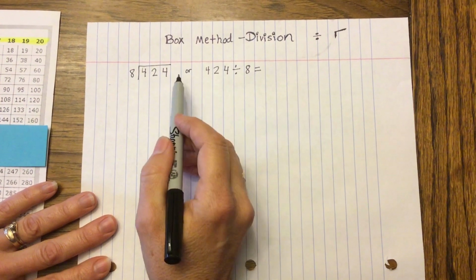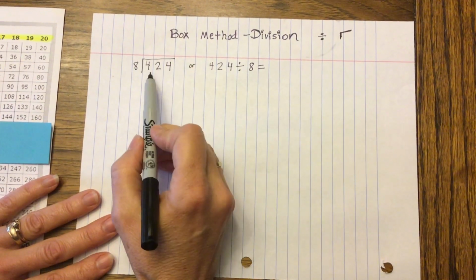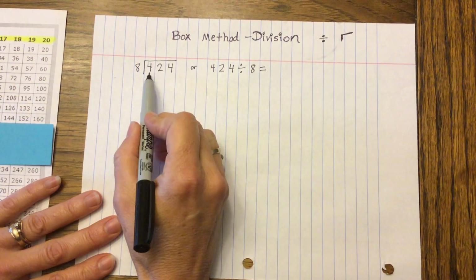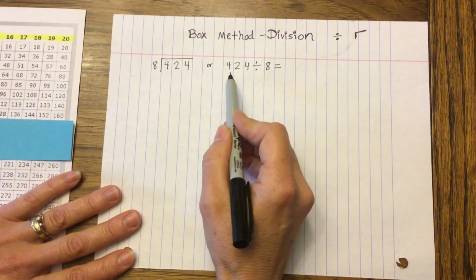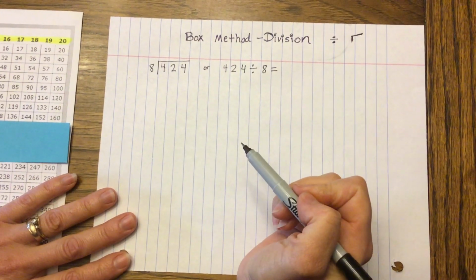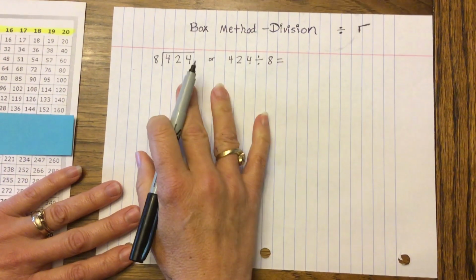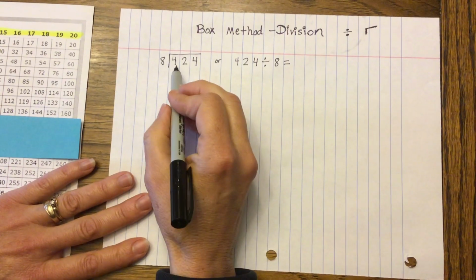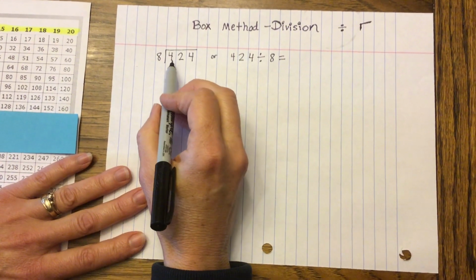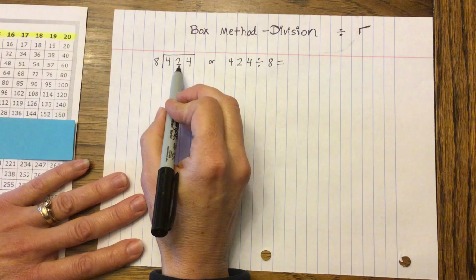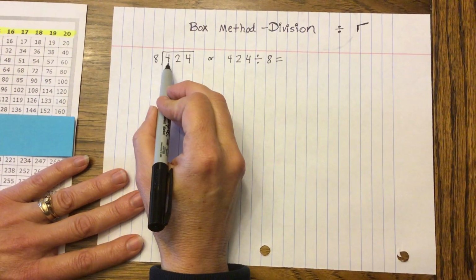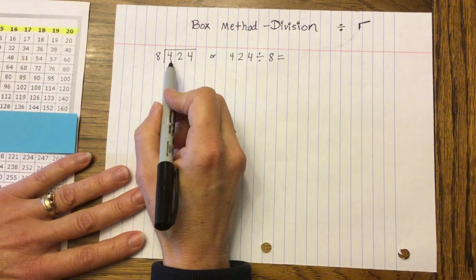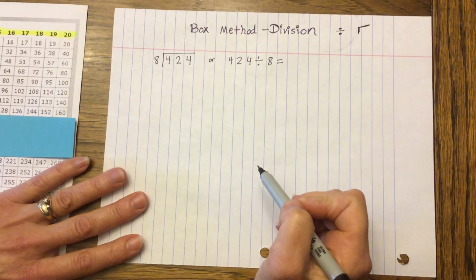Once you have your lined paper, you may see your division problem look like this. It may be something like 424 divided by 8, or it may look like this, 424 divided by 8. First thing we're going to do is check the dividend. This number is the number you're dividing into, the dividend. This is the divisor. We're going to count how many digits we have in the dividend. So 1, 2, 3. We have 3 digits in the dividend.